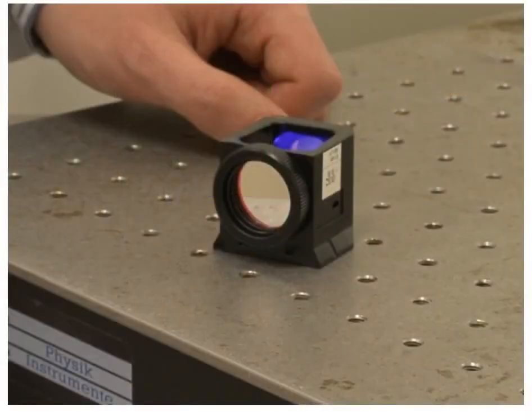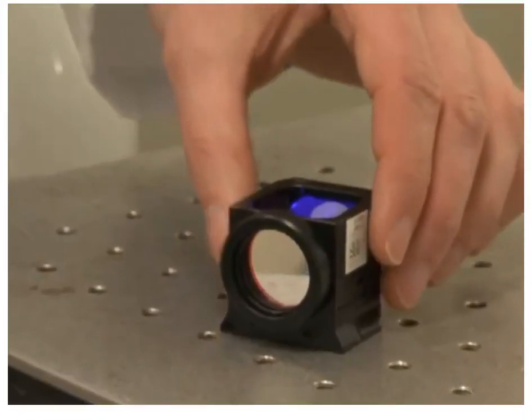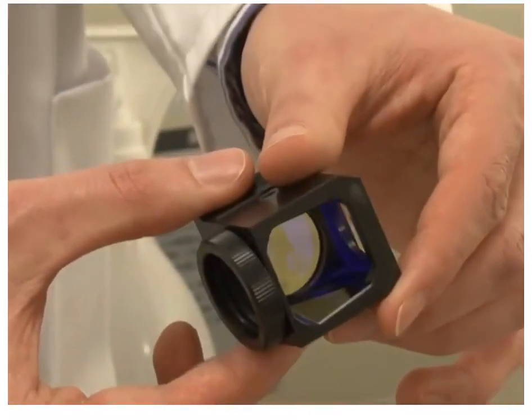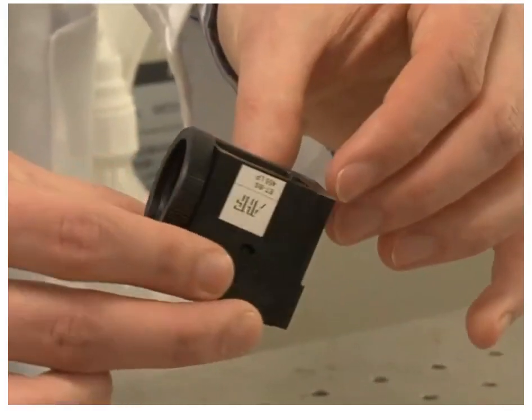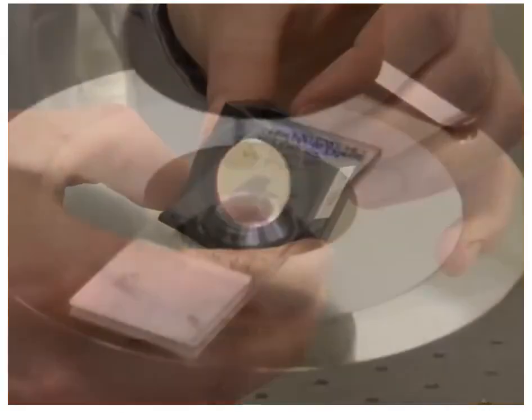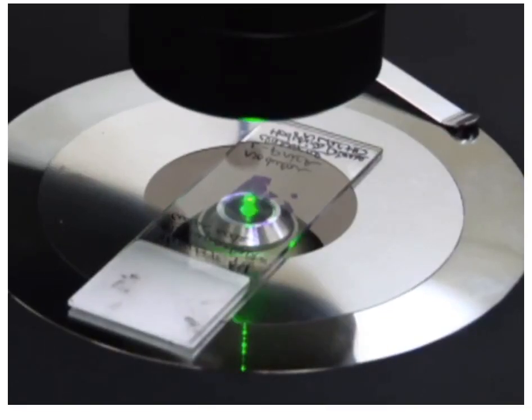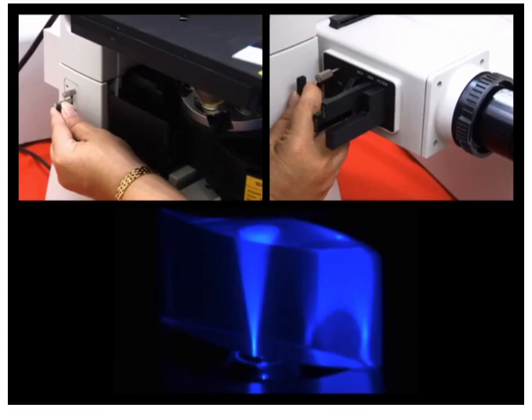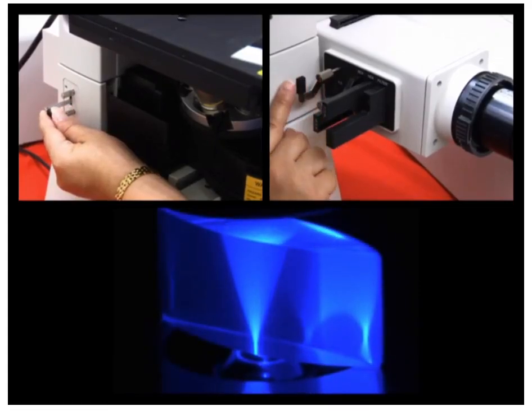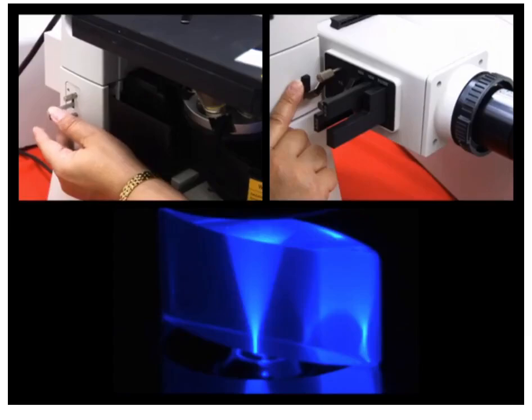The exciter filter, dichroic mirror, and barrier filter can be assembled together into a component known as the filter cube. Different filter cubes can be changed during specimen viewing to change the excitation wavelength, and a series of diaphragms can be used to modify the intensity of excitation.